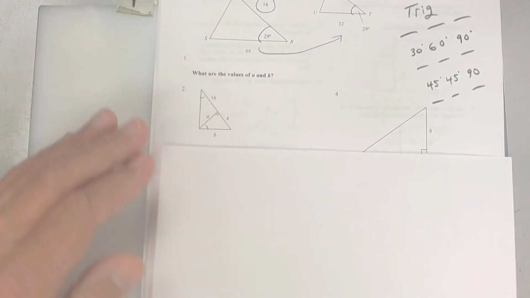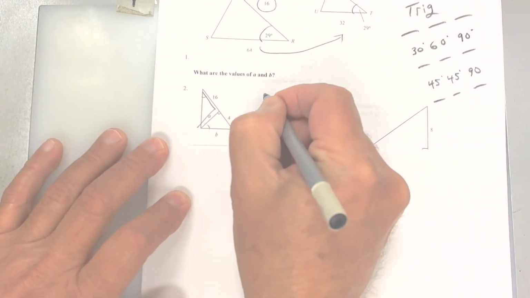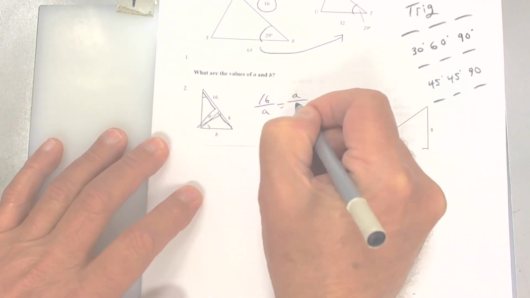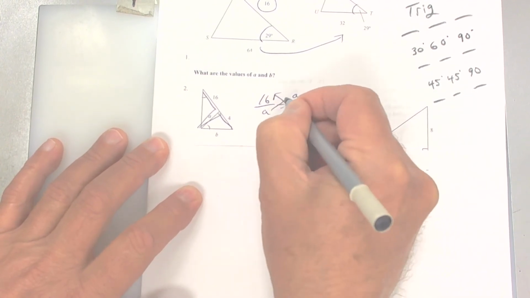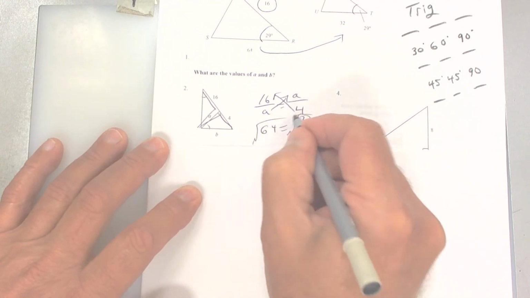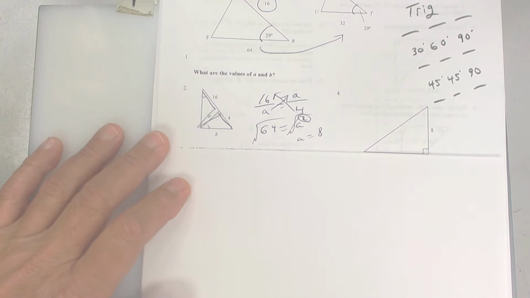This one we're going to do the track method. Now you were taught this, so it's going to be 16 over A equals A over 4. Okay, so you're going to cross multiply. I think that's 64. That gives you A squared. So now you get rid of that by doing the square root. So the square root of 64 is 8. And so A is equal to 8.